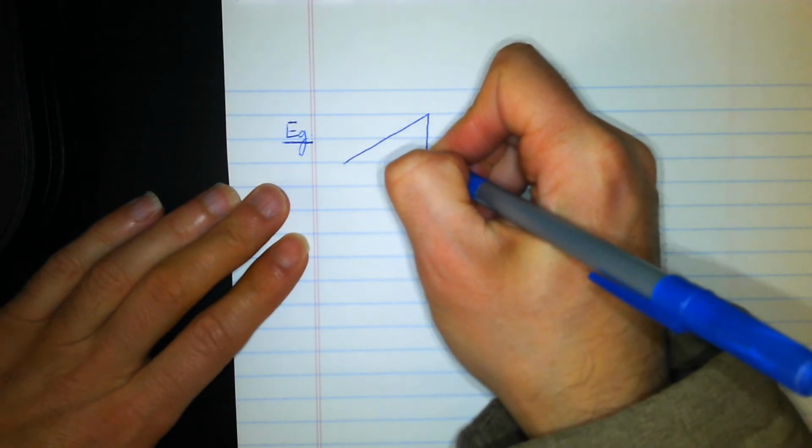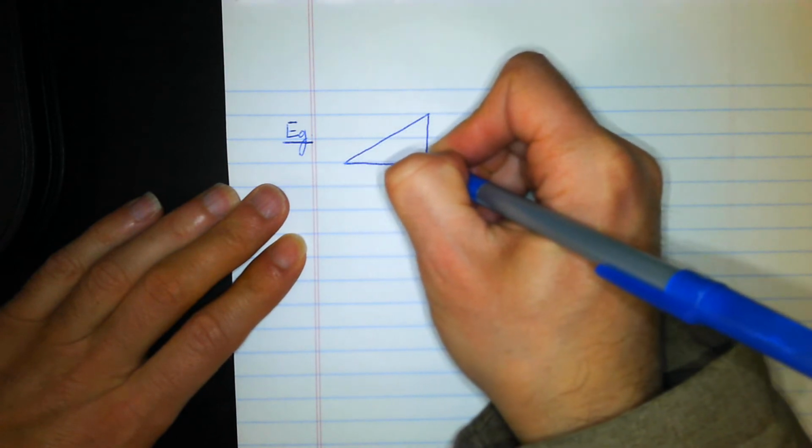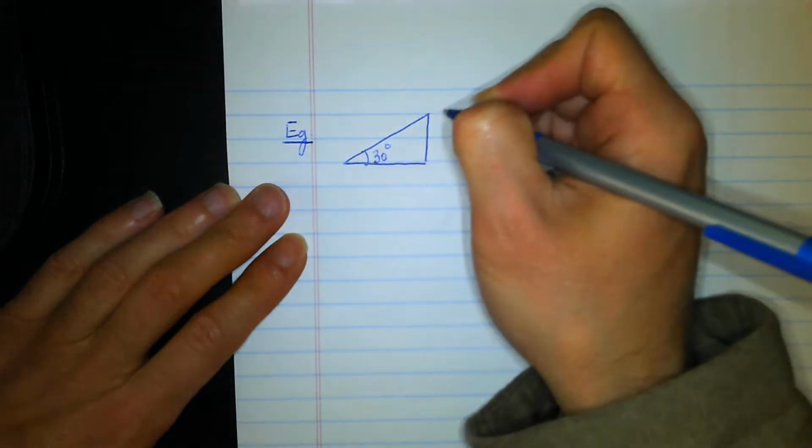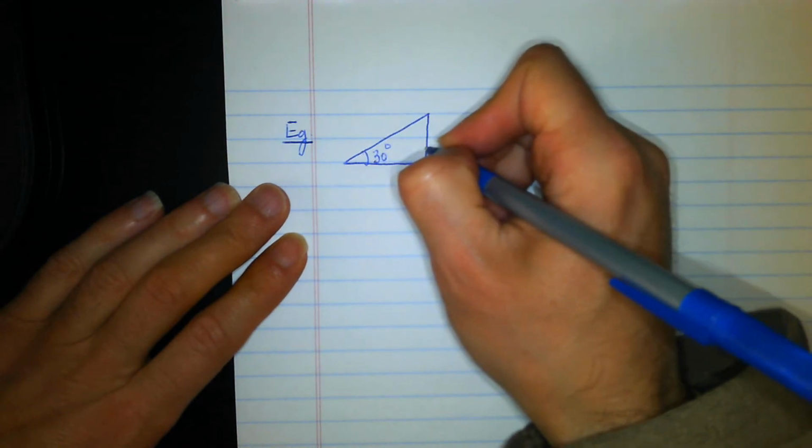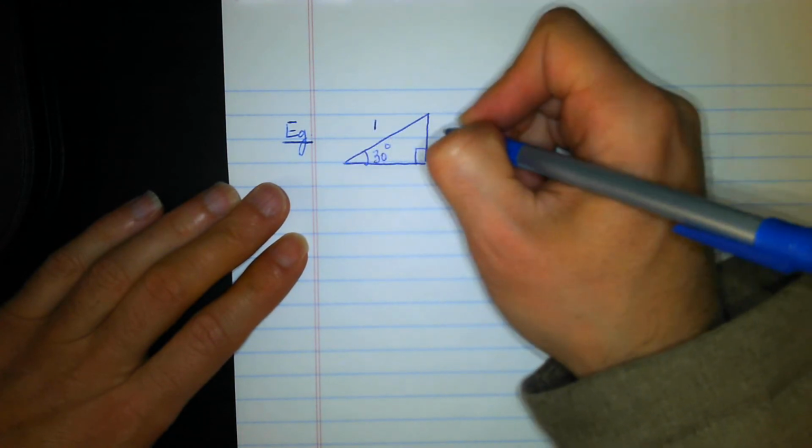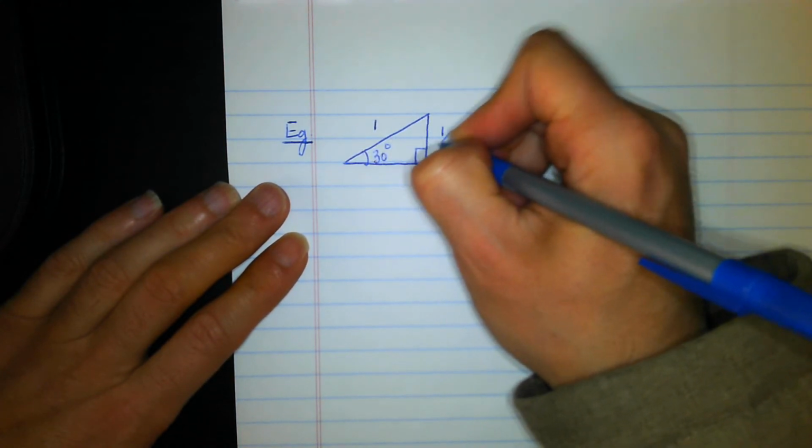Okay, so let me give you the following triangle. For example, if I give you this triangle, and I tell you this angle is 30 degrees, and the hypotenuse here is equal to 1, and this side is equal to 1/2.